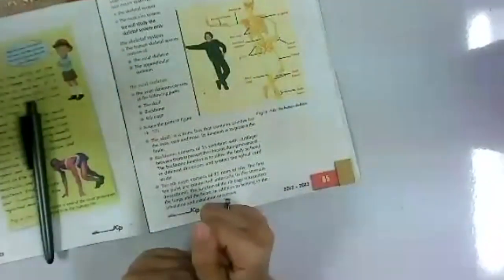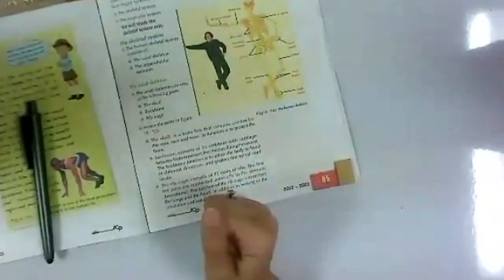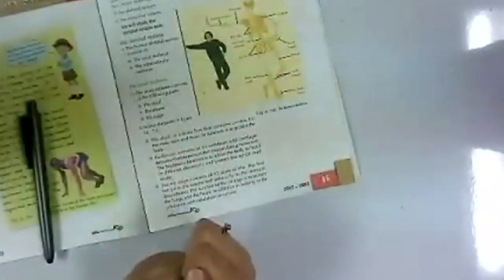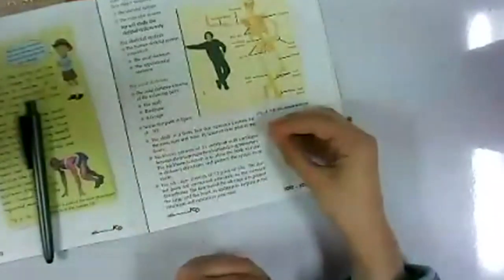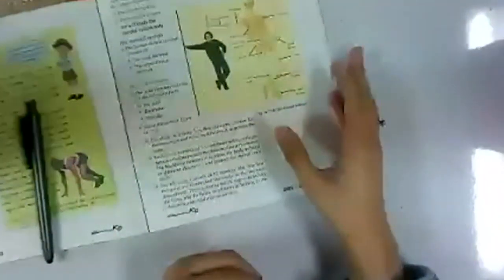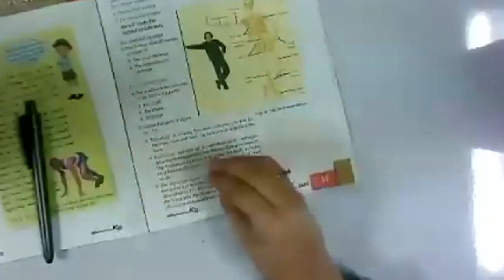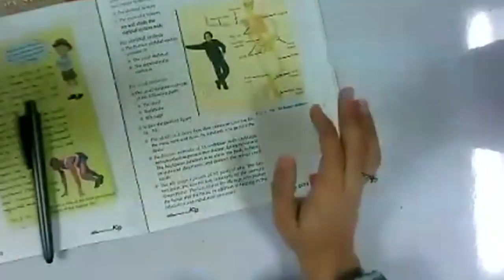How many vertebrae are in the vertebral column? It's 33 vertebra. And the vertebral column is the axis of the skeleton. If I ask about the axis of the skeleton, you say vertebral column or backbone.